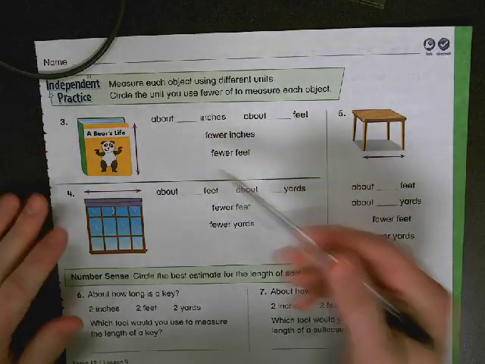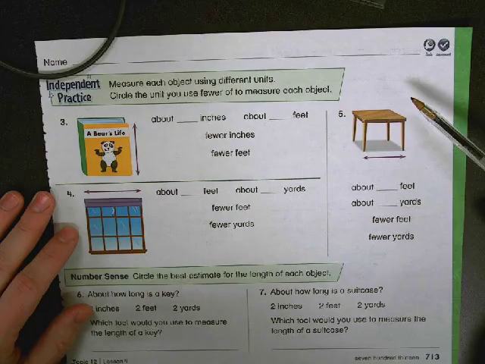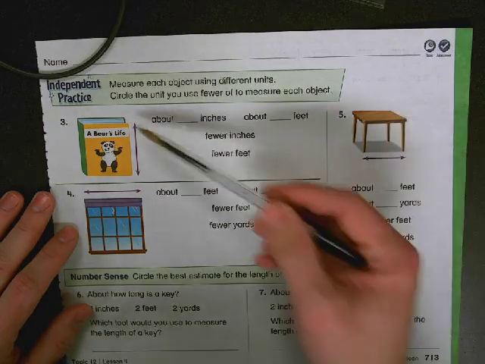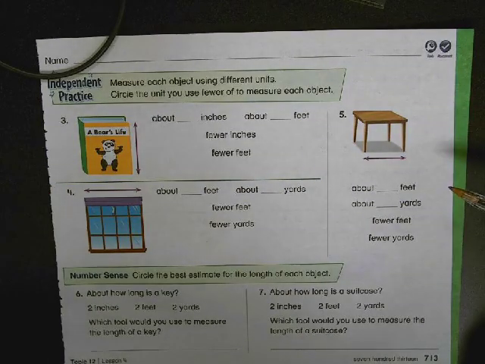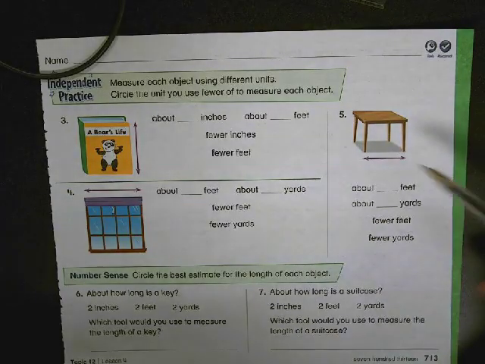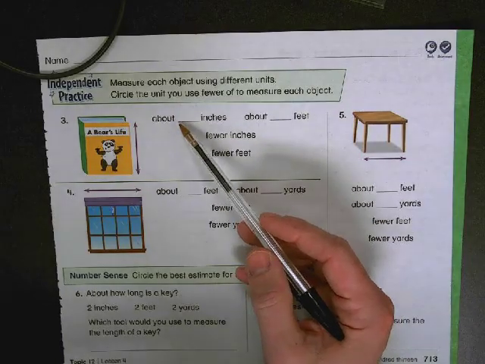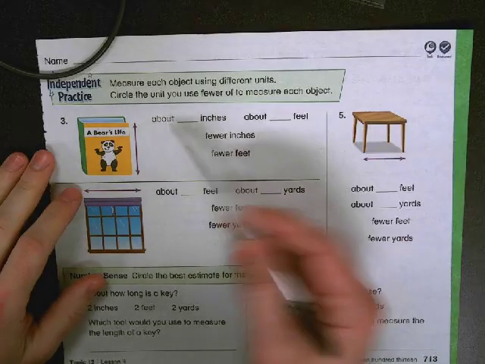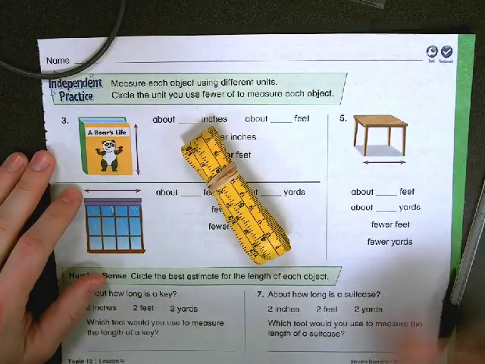So here, you're going to go find a book in the classroom on a bookshelf, or I would grab a book from the Read with a Friend tub. So you're going to measure it, again, it's not going to be perfect, about how many inches it is and how many feet. Tools you can use: a tape measure.